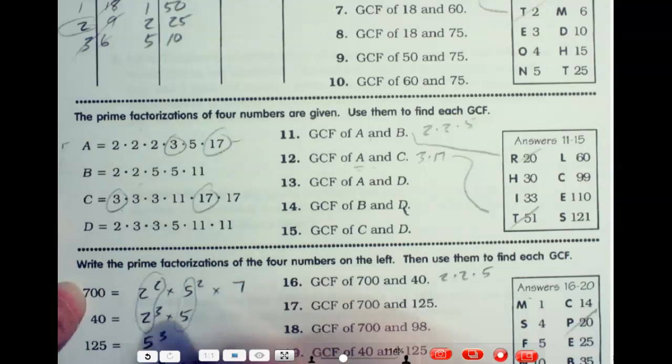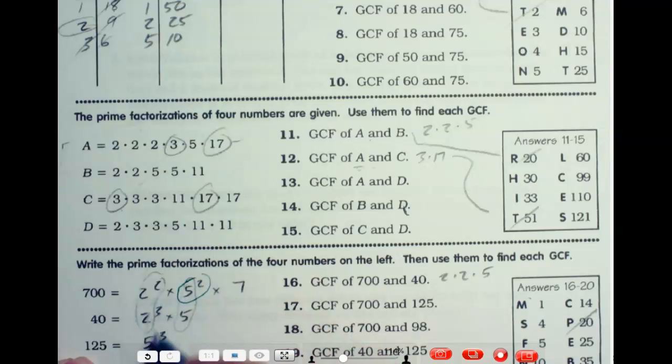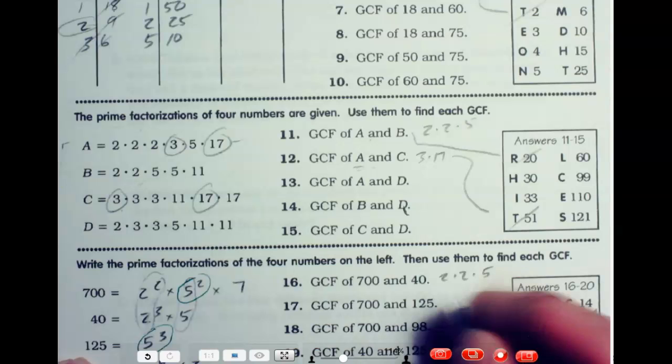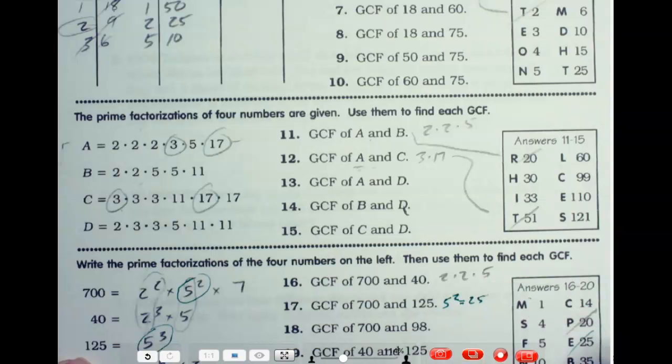Okay, right now I've got to erase these. You know what? I'll use a different color. Now we're looking at 700 and then 125. It looks like they share 5 squared. This one's got 5 to the third. So it's 5 squared, which equals 25. So for number 17, I can put in an E. Okay. Good luck. Have fun.